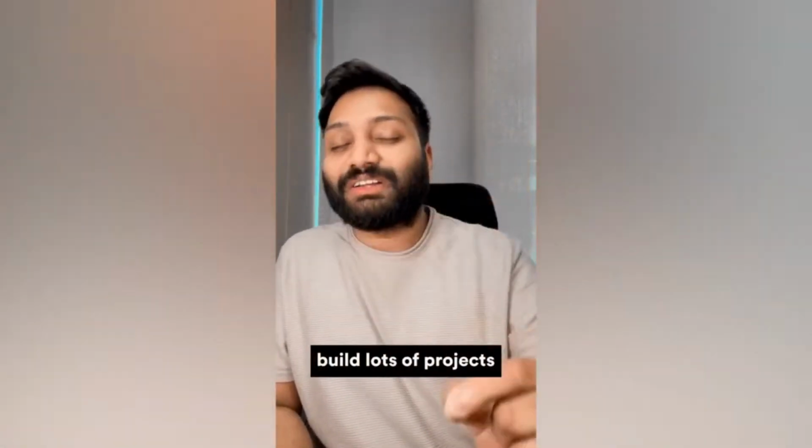Number 5, build lots of projects which are like real world applications, highly scalable applications from Hotstar to Zoom to your own Zomato. Number 6, you are gonna love the community collaborations that we guys have done.